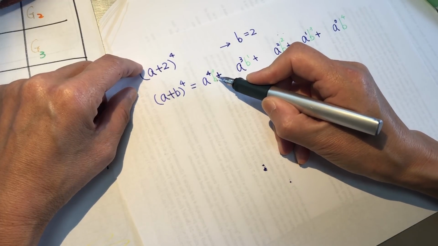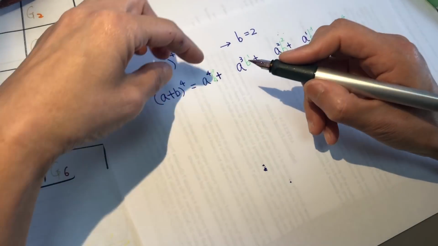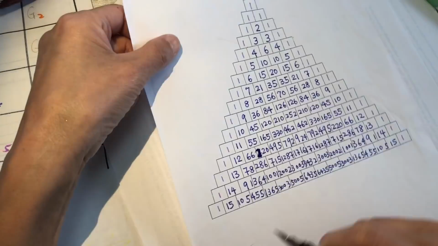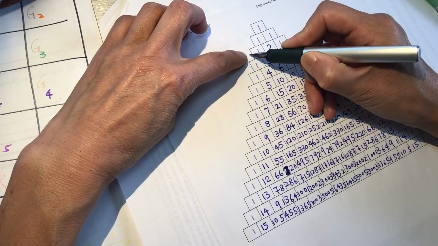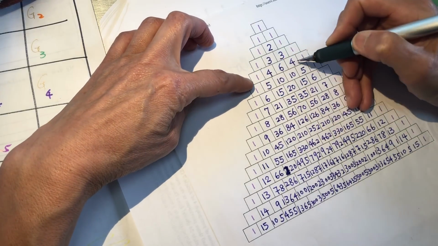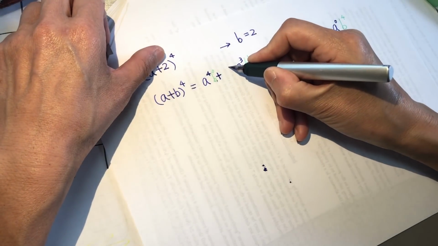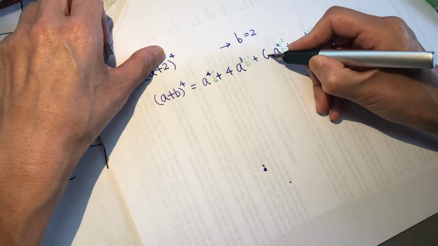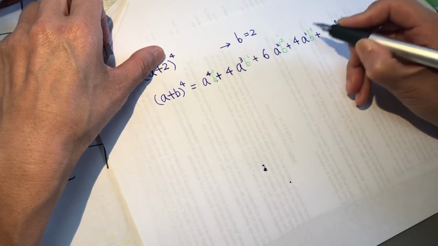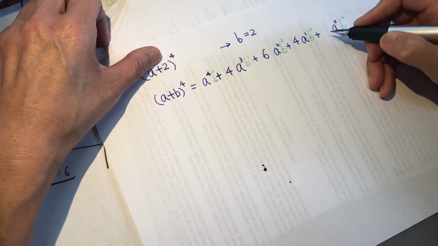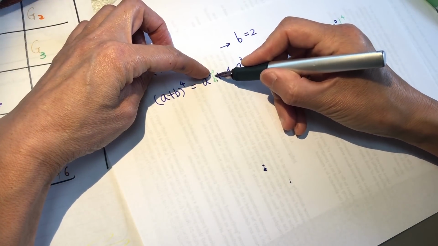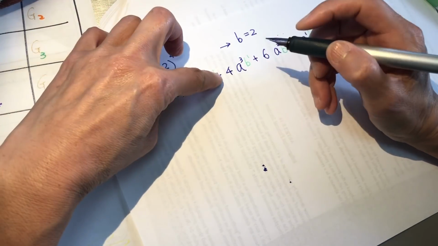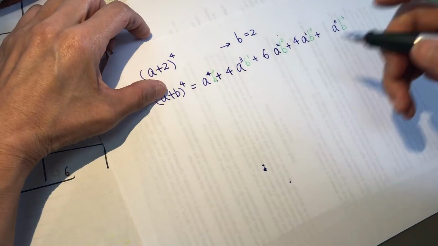The sign is always positive. And now we need to add in the number on the power of 0, power of 1, power of 2, power of 3, power of 4: 1, 4, 6, 4, 1. b to the power of 0 is 1. a to the power of 0 is 1.